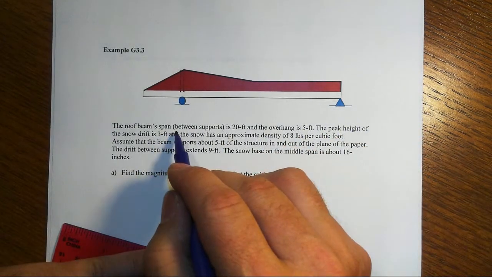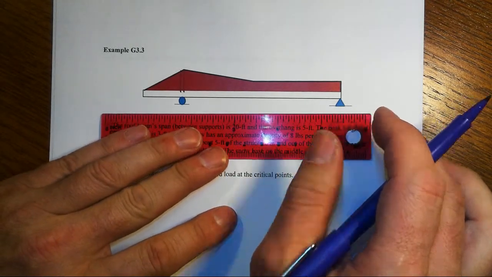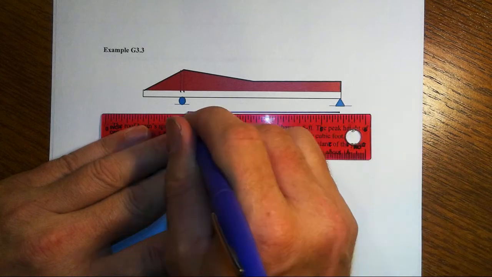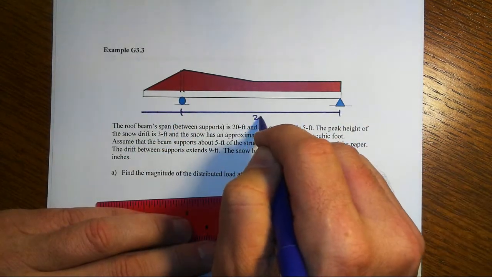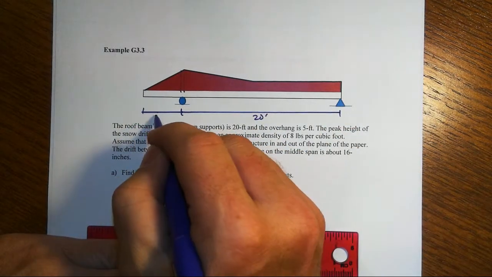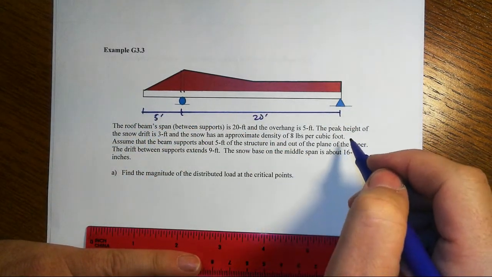The roof's beam spans between supports, so the span between supports is 20 feet. The overhang is 5 feet. Not a big overhang, but it's there.